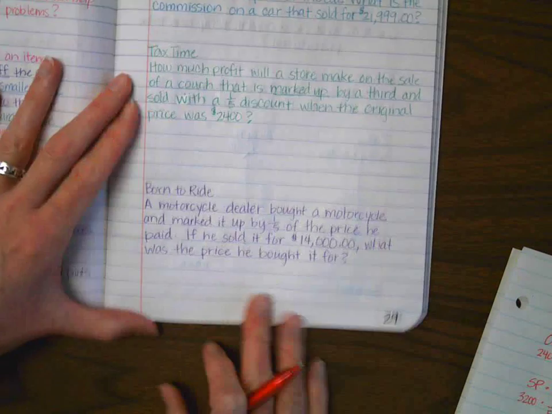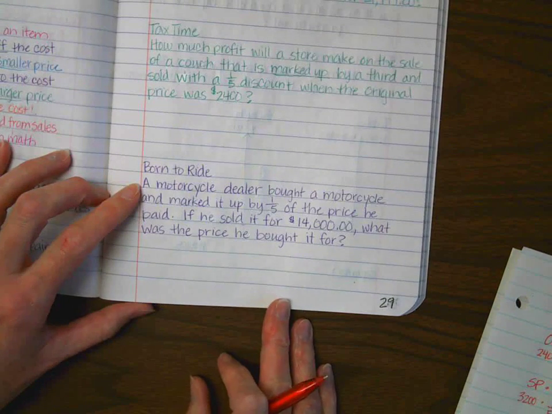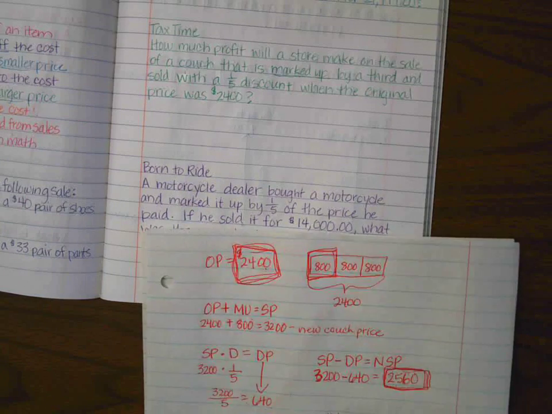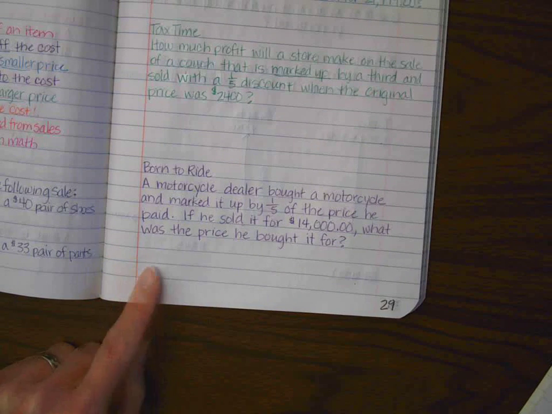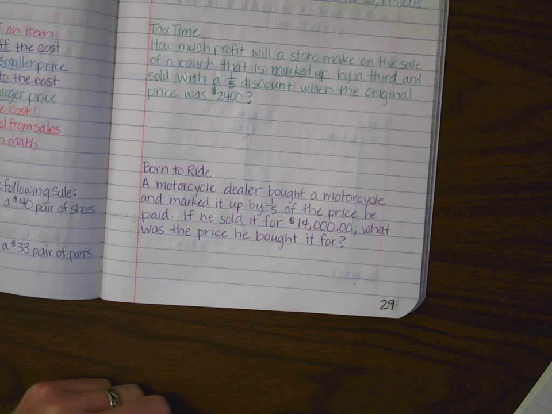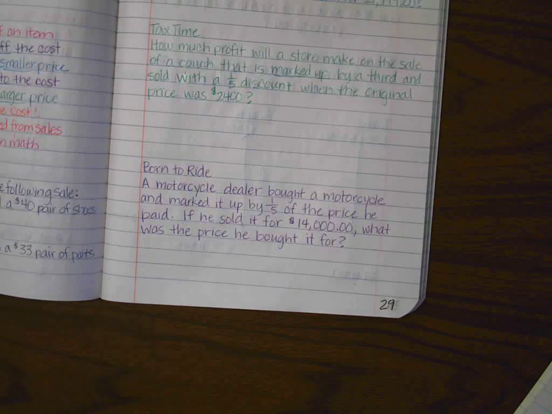All right, last one, I think. I want you to try the last one. It's called Born to Ride. Use your tape diagrams. They're really, really helpful, okay? Check out the last one, and we'll talk about it tomorrow in class.